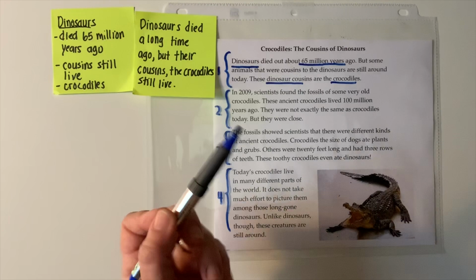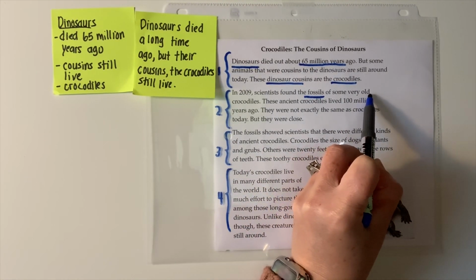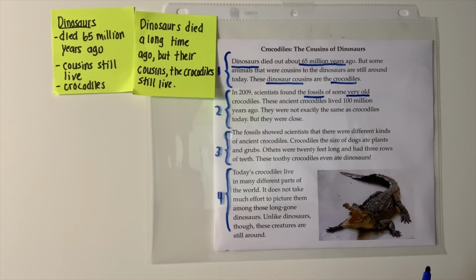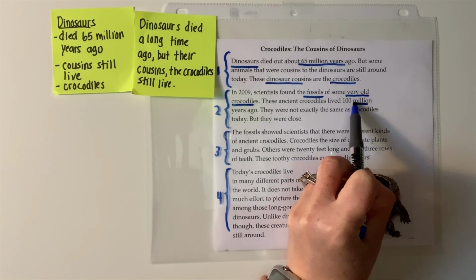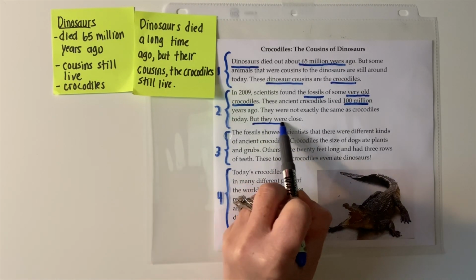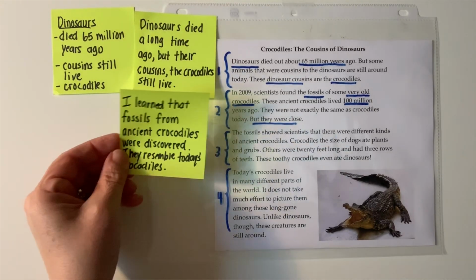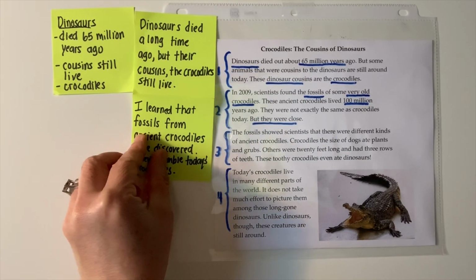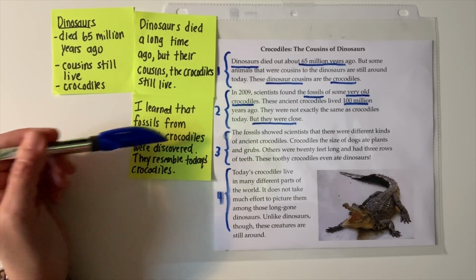Okay, so I know that it's teaching me about fossils that are very old. These crocodile fossils are over 100 million years old. And even though they're not exactly the same as the crocodiles today, they are very close. That means that they share similar characteristics. So in this paragraph, again, this is my sentence: I learned that fossils from ancient crocodiles were discovered.